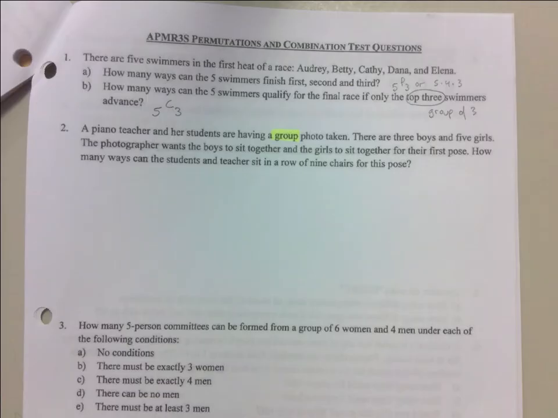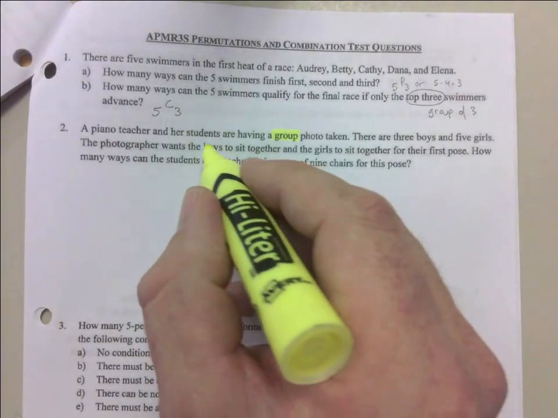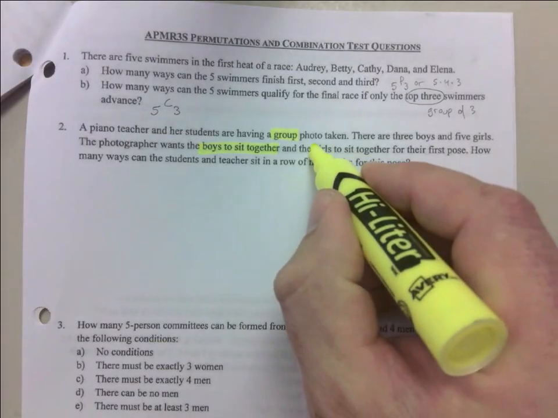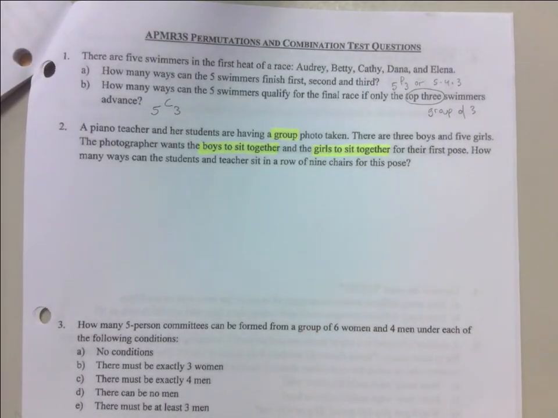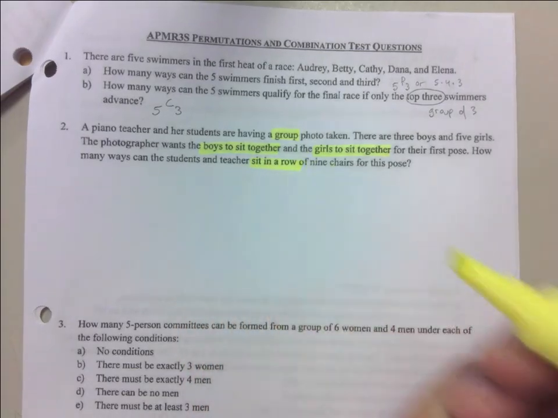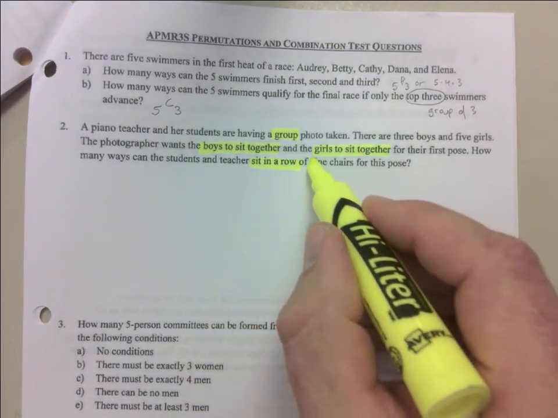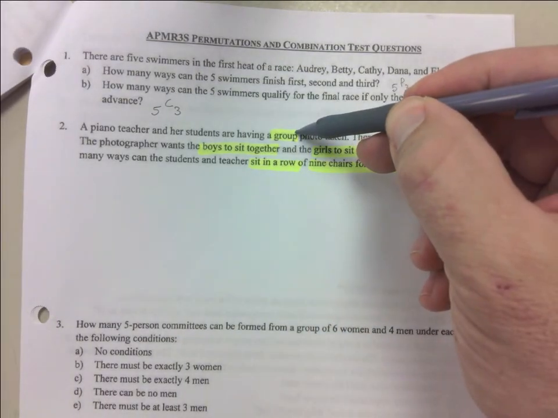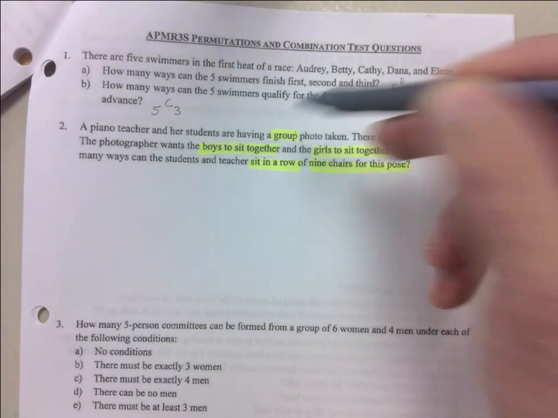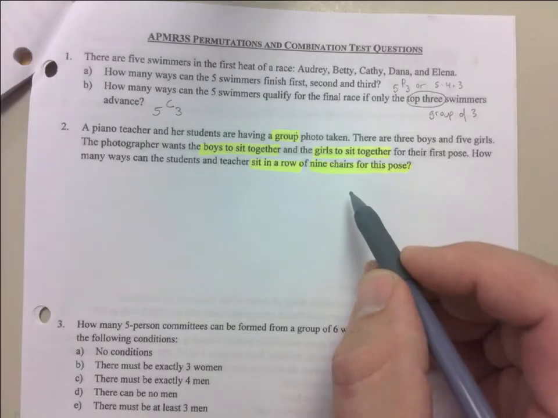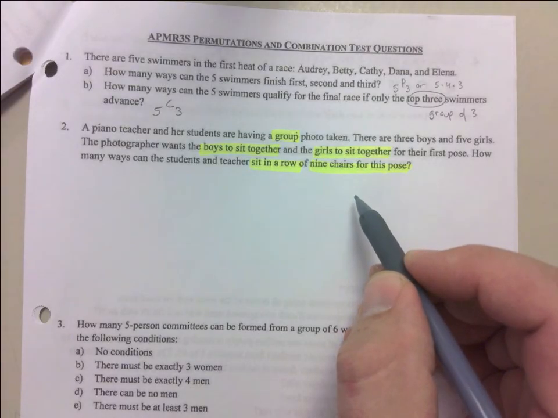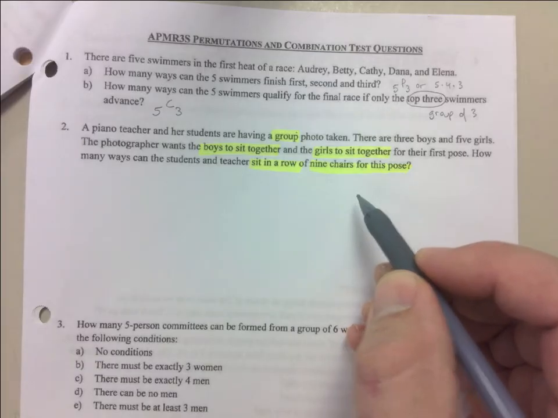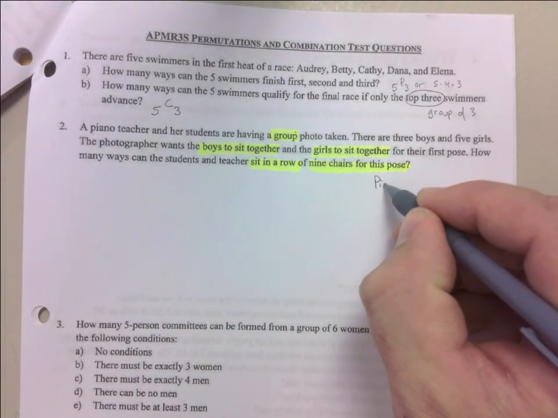The photographer wants the boys to sit together and the girls to sit together for their first pose. How many ways can the students and the teacher sit in a row, right? They're sitting in a row and 9 chairs are there for this pose. So some of you might read this like, oh, this is a group, so it's combination. However, you're sitting in a row and you're arranging for a picture. That is permutation, okay? So picture taken.